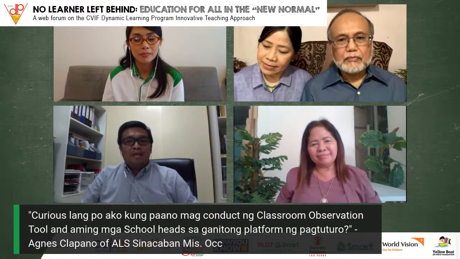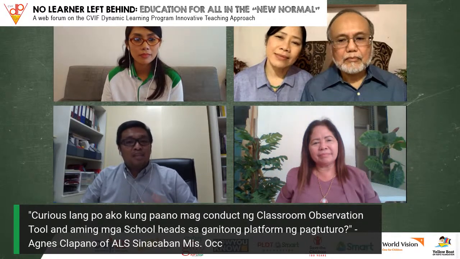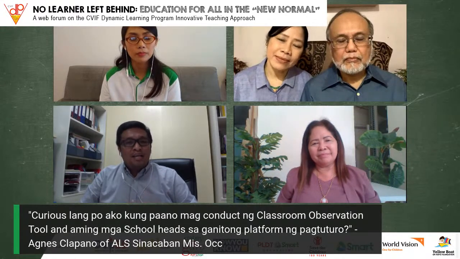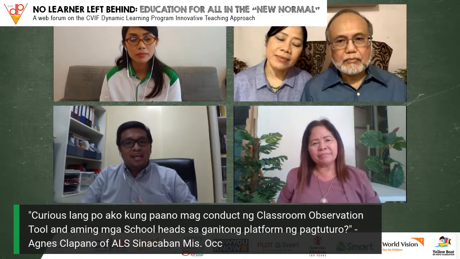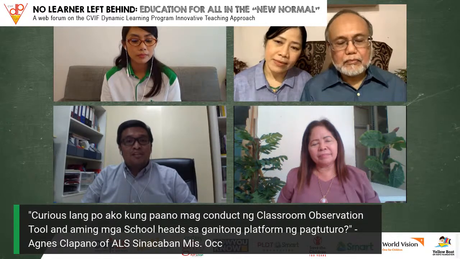In DLP, while there are still classroom observations, mas binibigyan ng weight yung daily activities na binibigay sa bata. Ibig sabihin nito, just by looking at the learning activity sheets, pwede nating makita from the beginning until the end kung natatakal lahat ng lessons, if the complex lesson is broken down into simple activities that can be seen in the submission of the teachers.